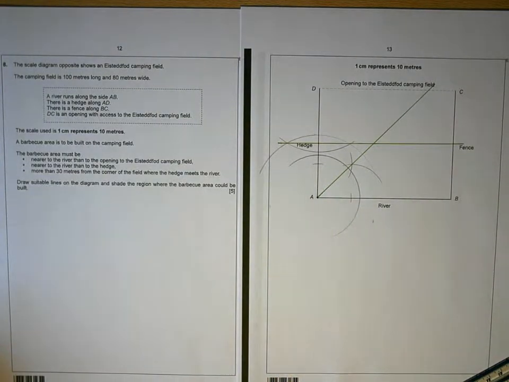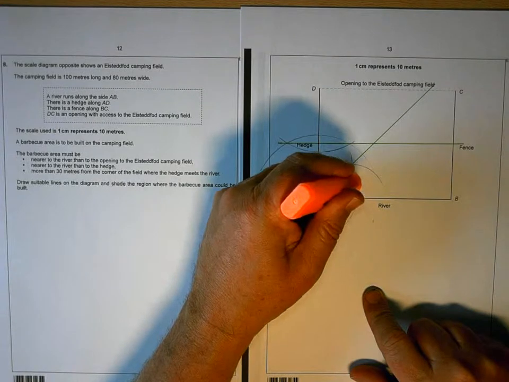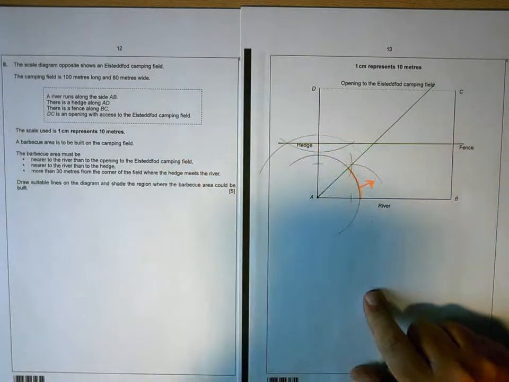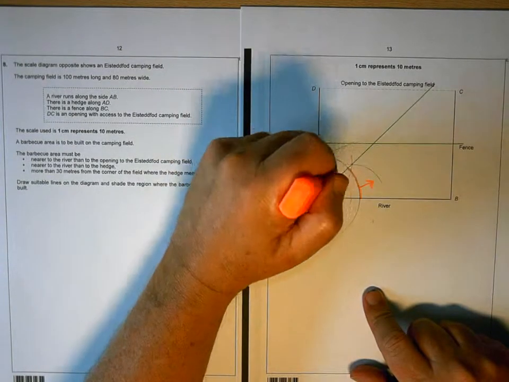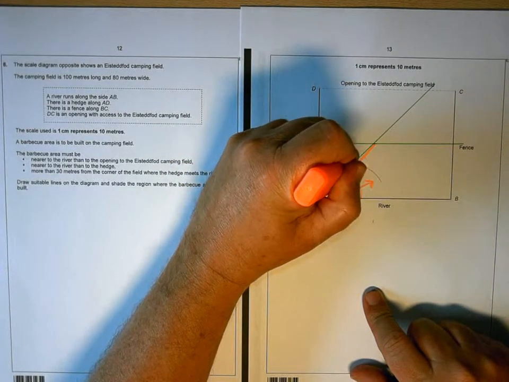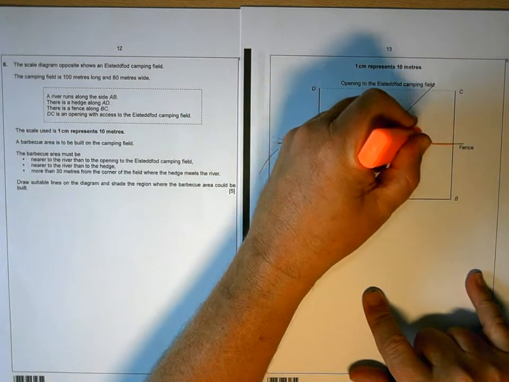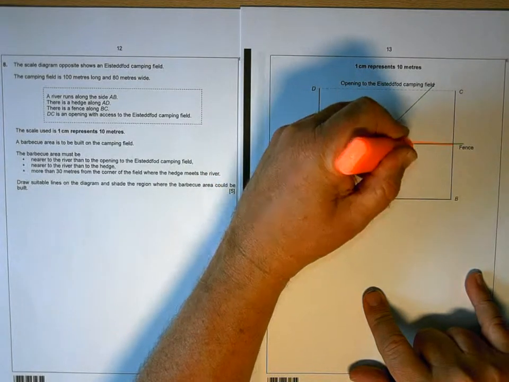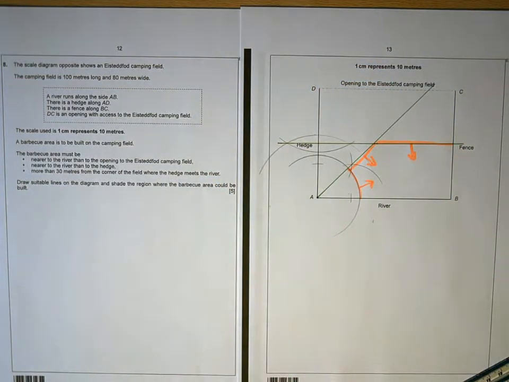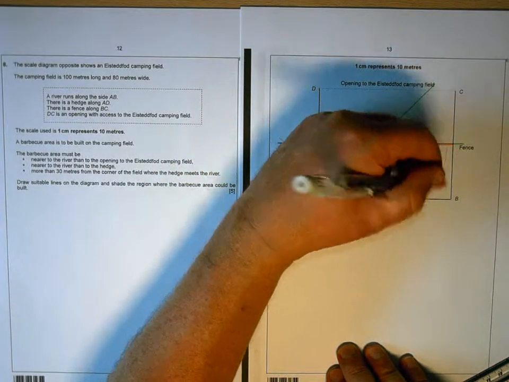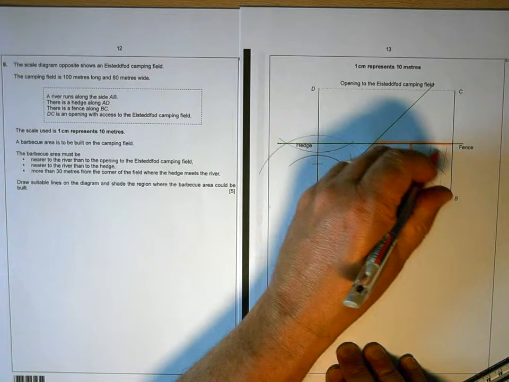circle there. So pretty much what we're looking at is it's got to be outside that part. It's got to be below this part. And it's got to be below that part. So the region that we're interested in is this section here.